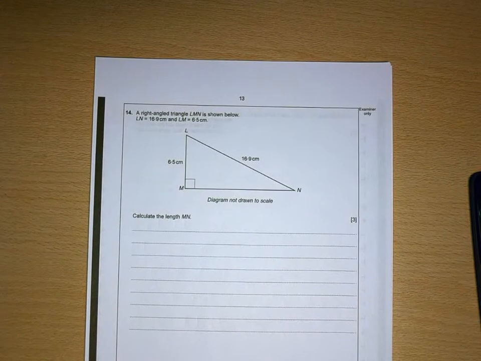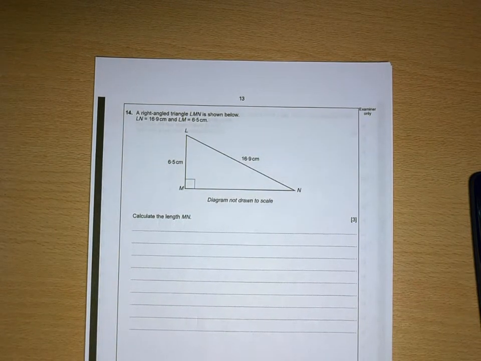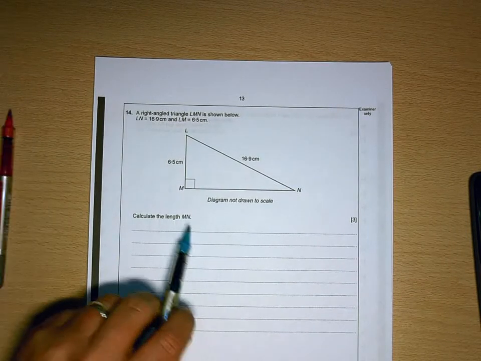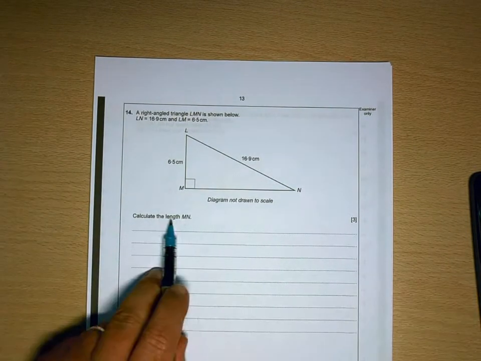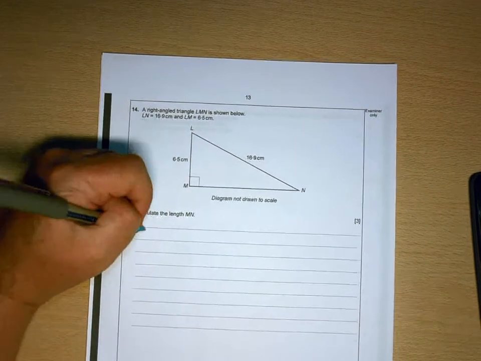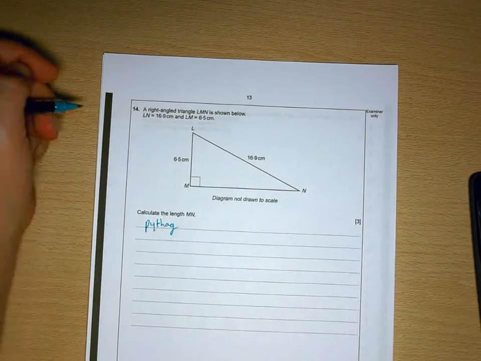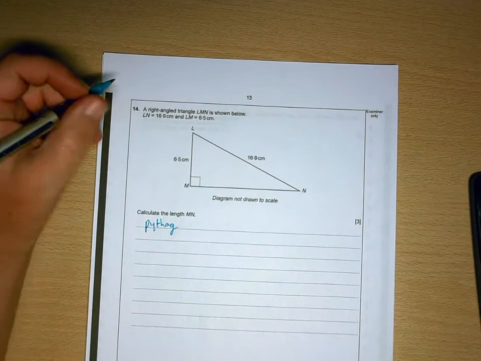Question 14, right angle triangle. So it's either going to be trig or Pythag. We're going to hit the Pythag question probably before a trig, so I'm already thinking Pythag. And they want to find a length given 2 lengths, so it's Pythag. I'm going to write that down now so I'm clear what I'm going to be doing.